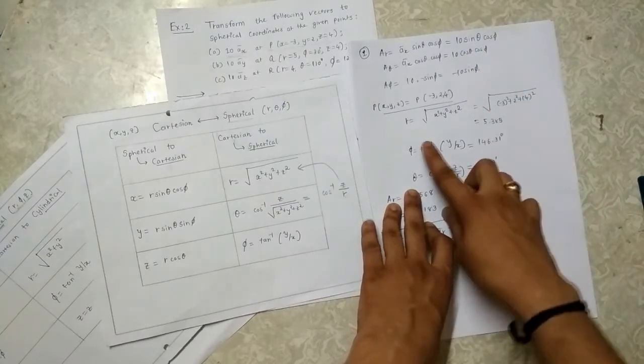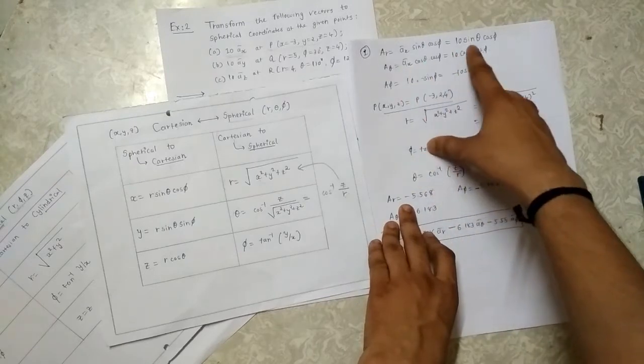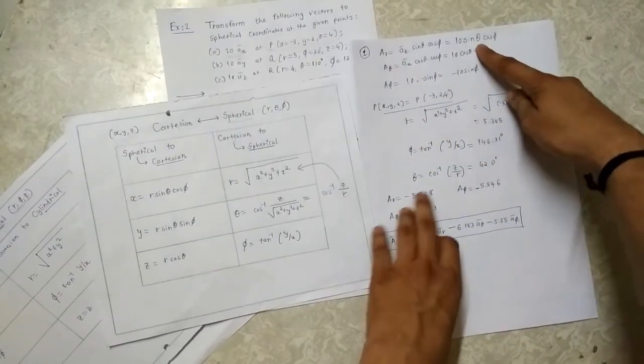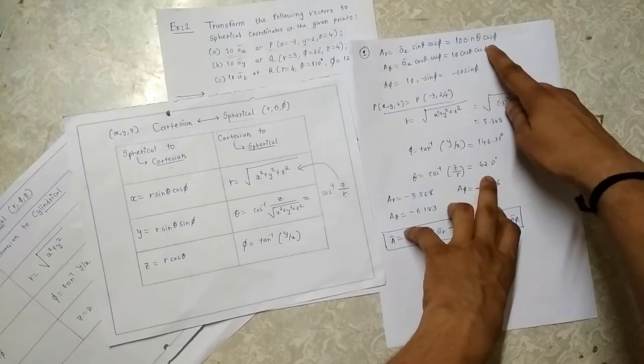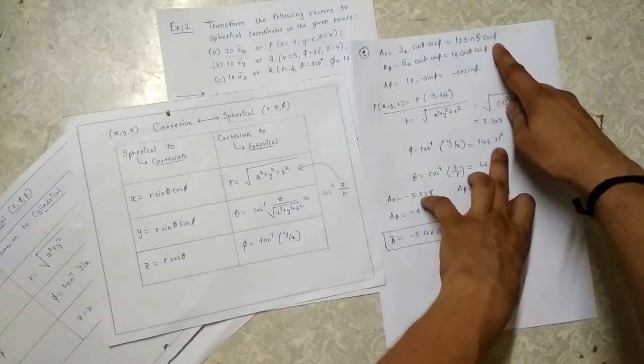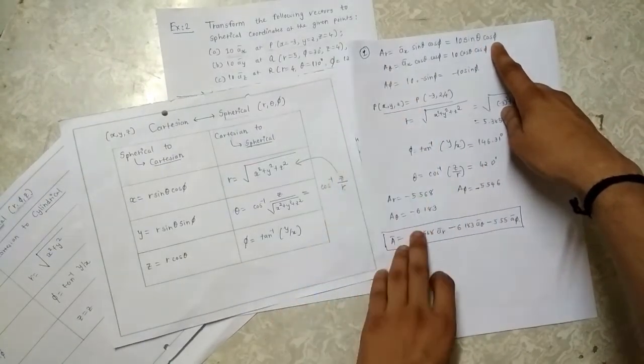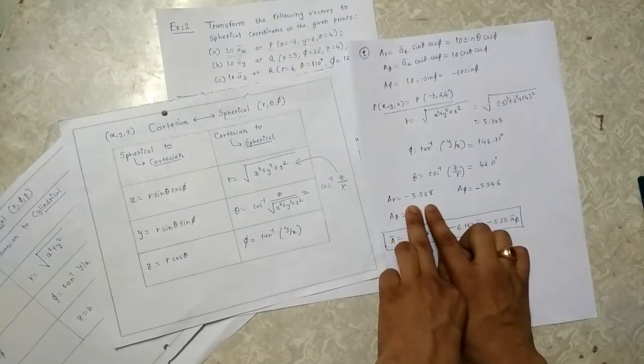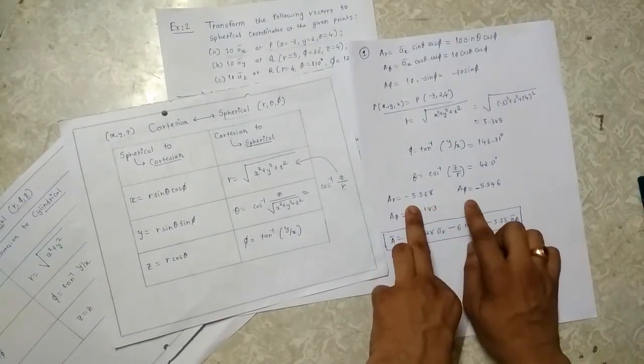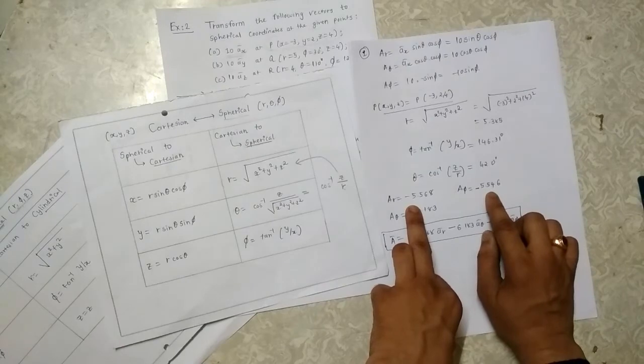So what was the value? Ten sin theta cos phi. Theta is 42, phi is 146.31. Put this value into AR, we'll have the value of AR is equal to minus 5.568. A phi is minus 5.546. How?